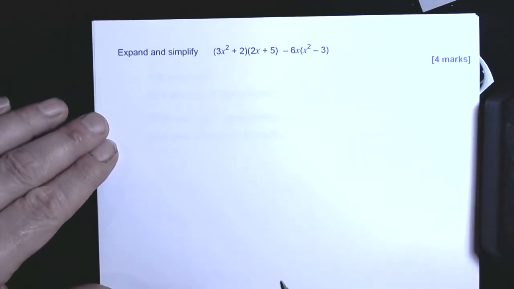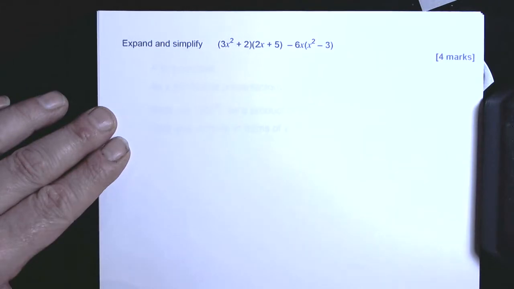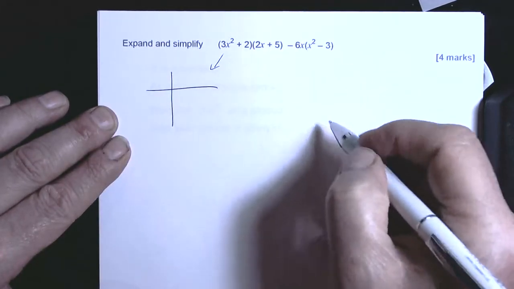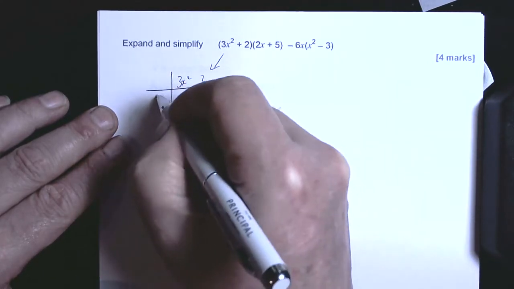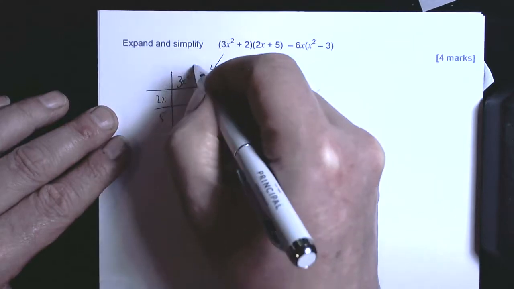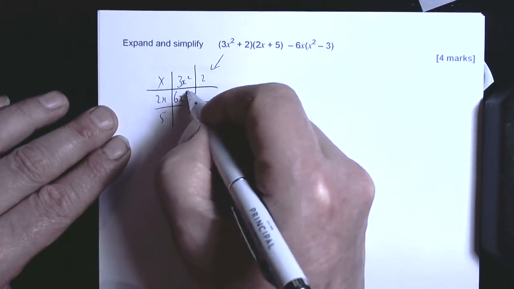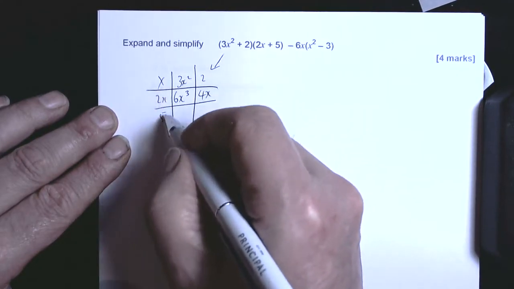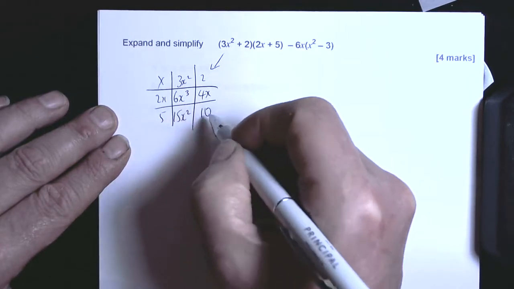Alright, so we've got to expand and simplify. So we can see here we've got a double bracket, so we'll do that first. Lots of different ways of doing the double brackets. I just like doing the grid so I can see what's going on. So we've got 3x squared times 2x, 6x cubed. 2 times 2x is 4x. 3x squared times 5 is 15x squared. And then 5 times 2 is 10.